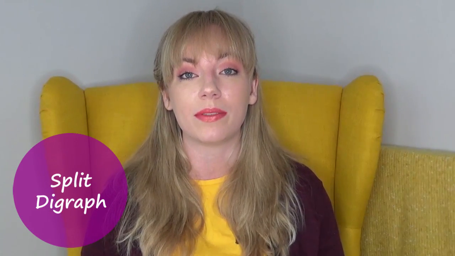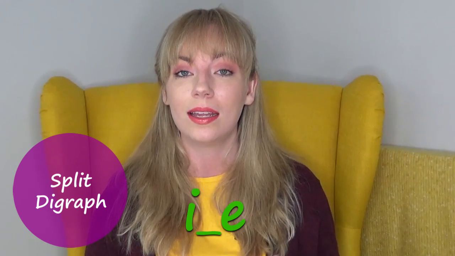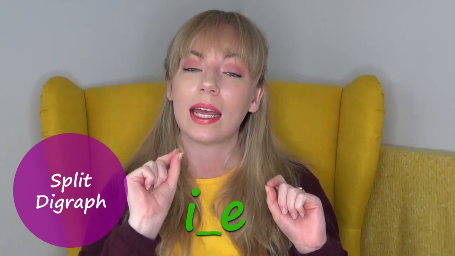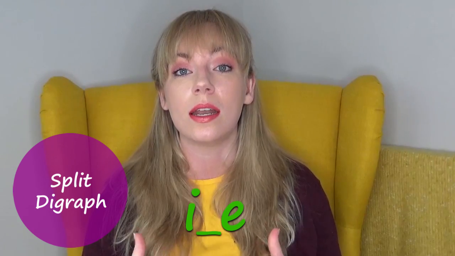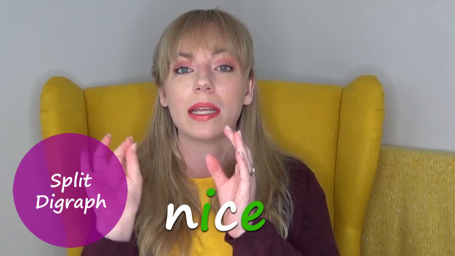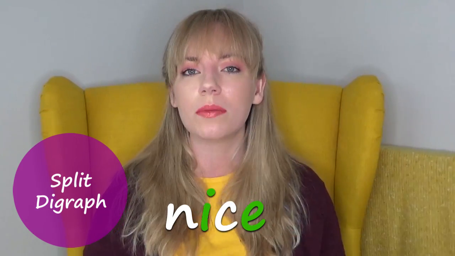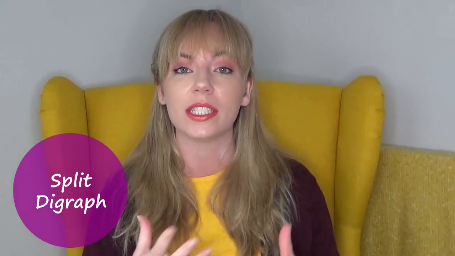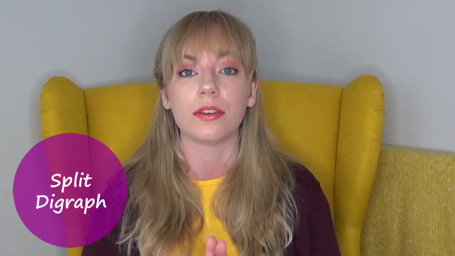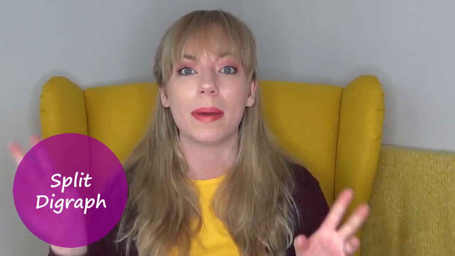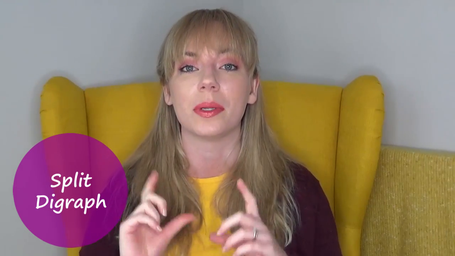You may have also heard the term split digraph. This is when we have a digraph such as i with an e, that is split up by a consonant, like in the word nice. We have the long i sound, but the i and the e are split by a consonant. This is sometimes referred to as the magic E. So putting the magic E on the end of a word changes the sound that the vowel makes. So for example, if we had n, i, k, it would be nick, but when you put the magic E on the end, the short i sound turns into a long i.